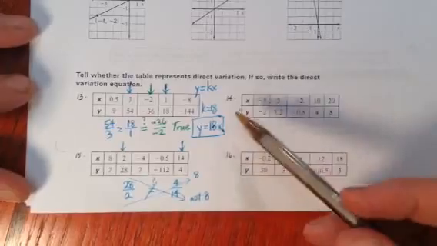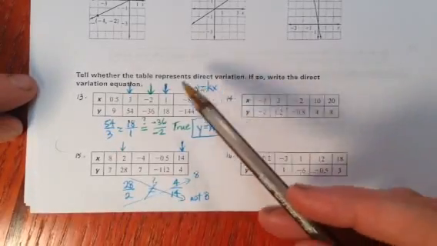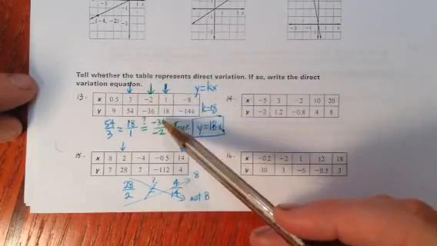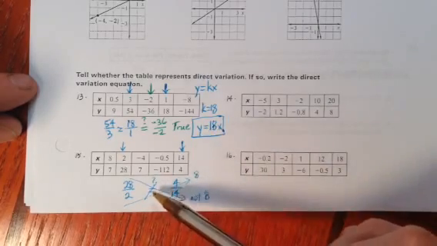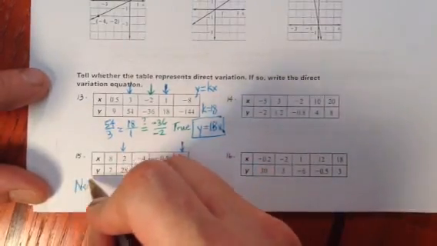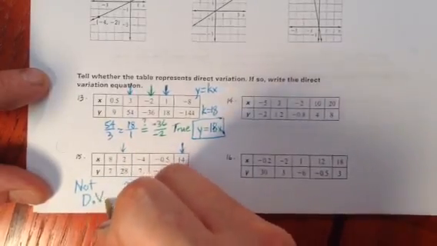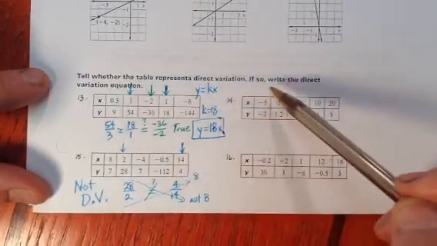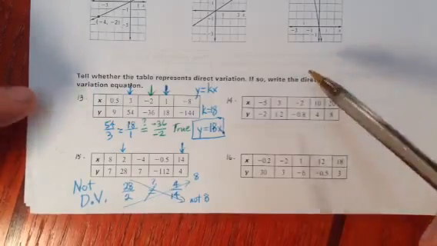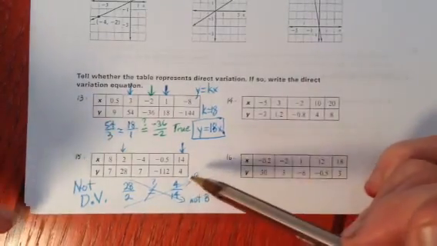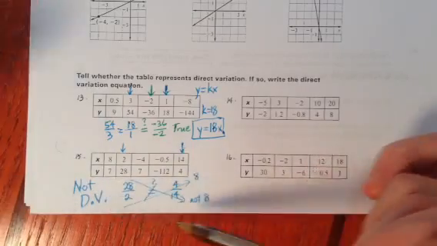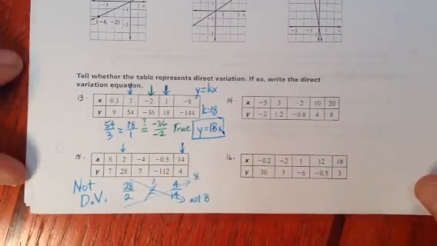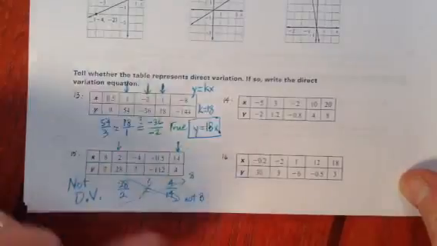Okay? So 13 was a direct variation because all of my ratios of my ordered pairs were the same, so I was able to write an equation. This one right here, we're simply going to say it's not a direct variation, not DV. Okay? So do I try to find K or do I try to find the equation? No. If you don't have a direct variation, you can't find the value of K. Okay? Go ahead and try 14 and 16 as well.